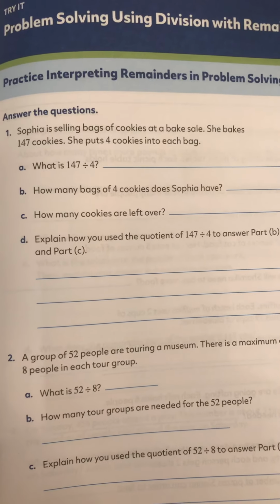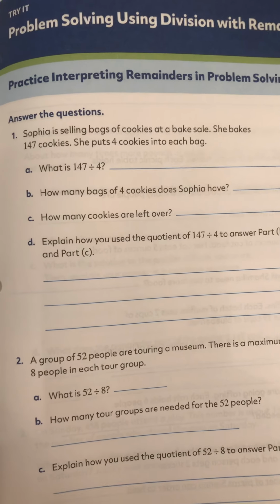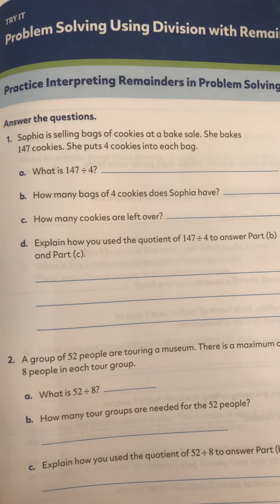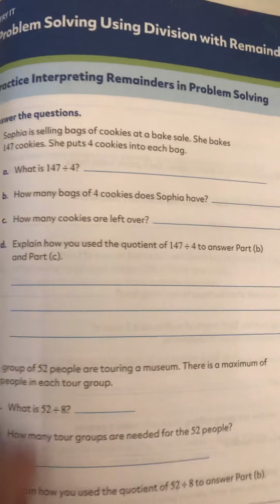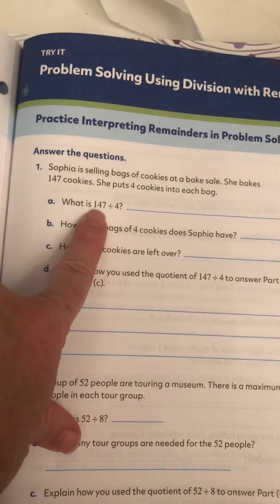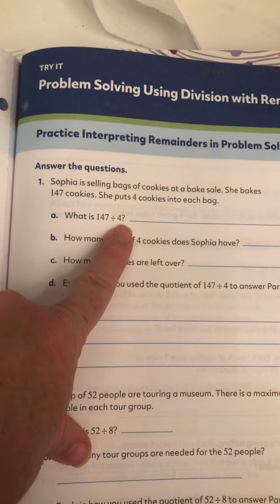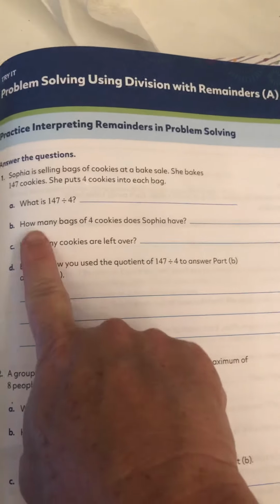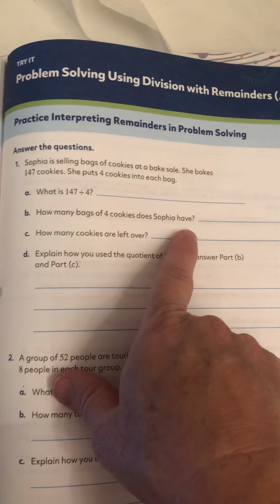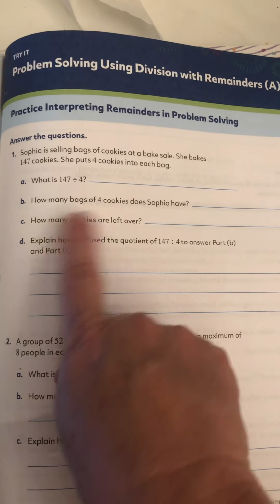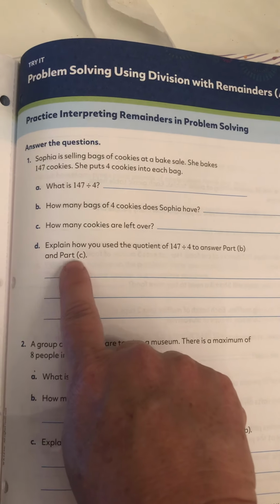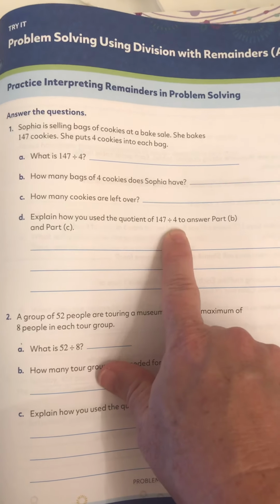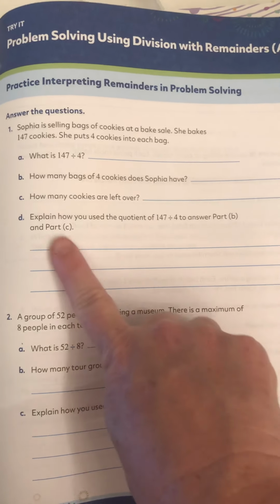It says Sophia is selling bags of cookies at a bake sale. She bakes 147 cookies. She puts 4 cookies into each bag. So the first question says, what is 147 divided by 4? That's going to be what we find out first, okay? So the next one says, how many bags of 4 cookies does Sophia have? How many cookies are left over? And we are going to explain using our words how you use the quotient of 147 divided by 4 to answer part B and part C.